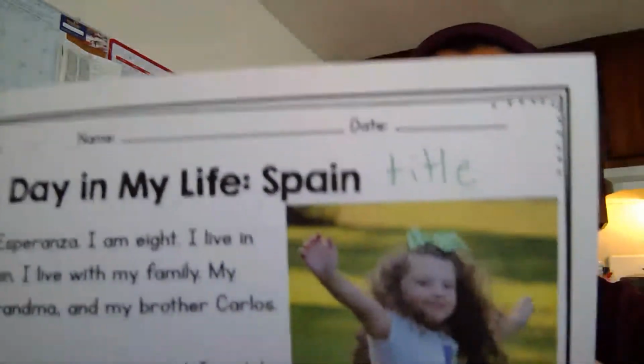Photos. And I just noted that underneath each photo is a little caption. So I'm going to label those captions. Captions are text features that tell us what's happening in the photographs.